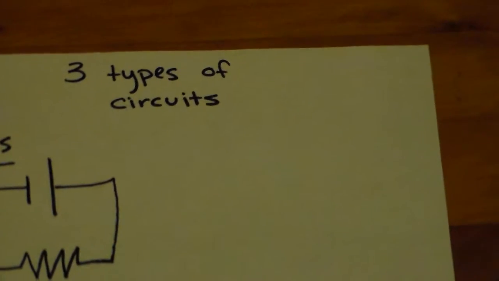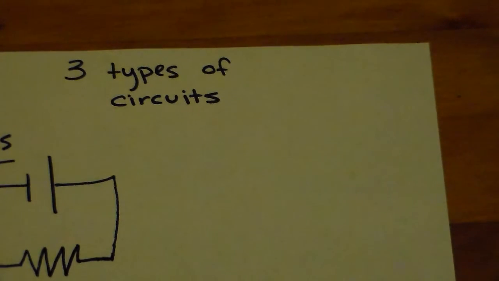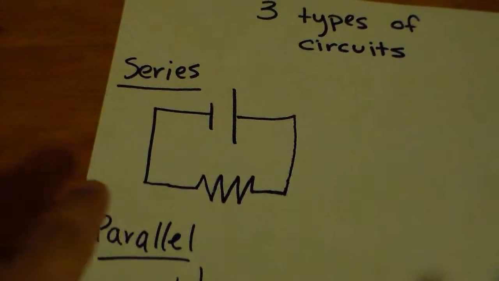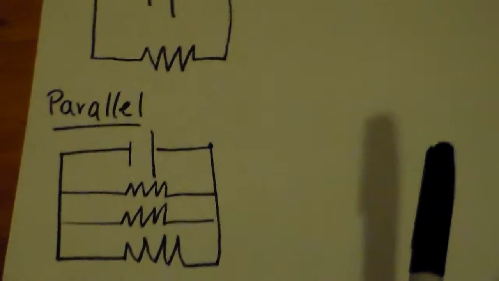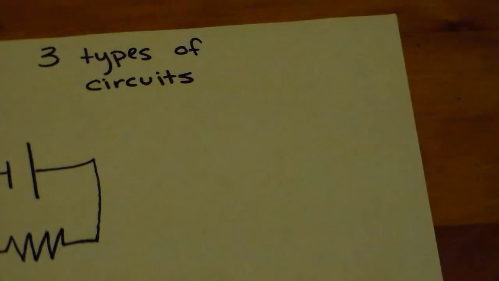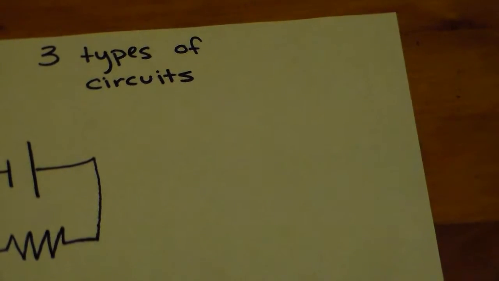And now we go over to the combination circuit. What is a combination circuit? It is a combination of a series and a parallel circuit. This is how you would draw a combination circuit.